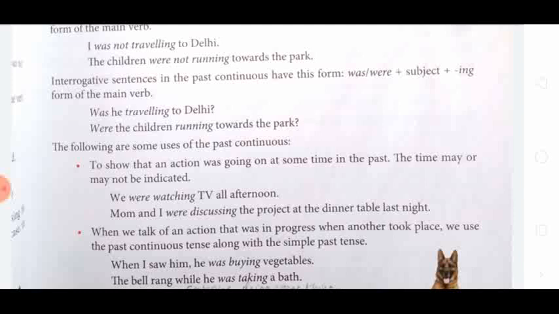Now, where do we use past continuous tense? We use past continuous tense to show that an action was going on at some time in the past. The time may or may not be indicated.